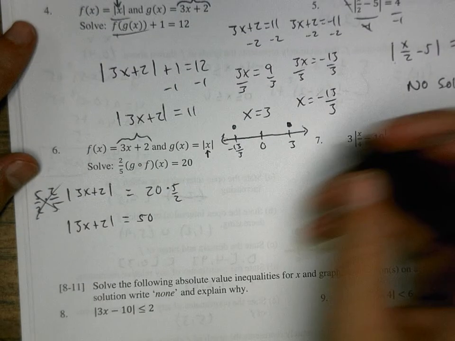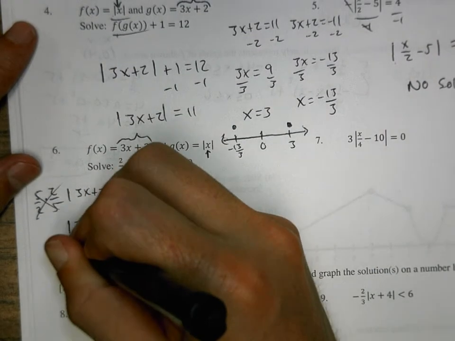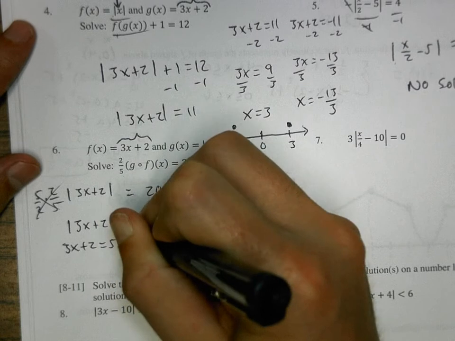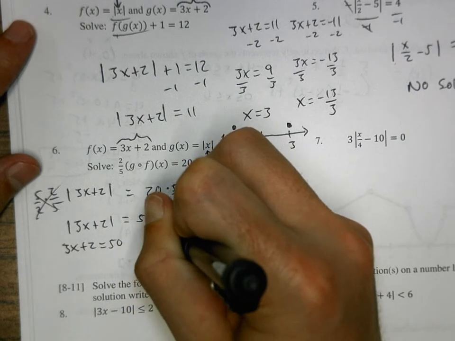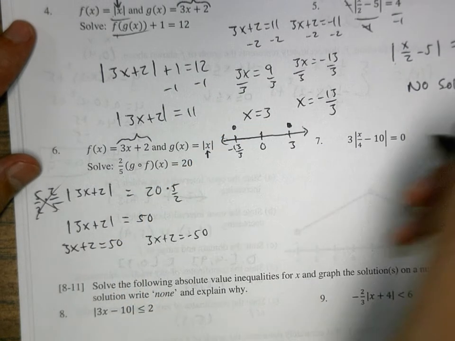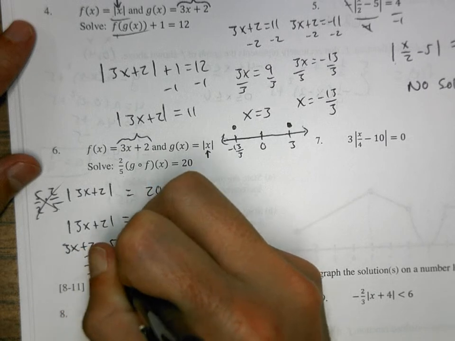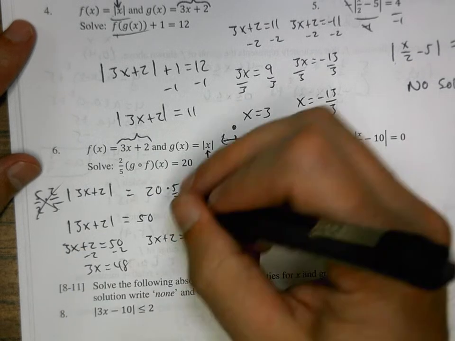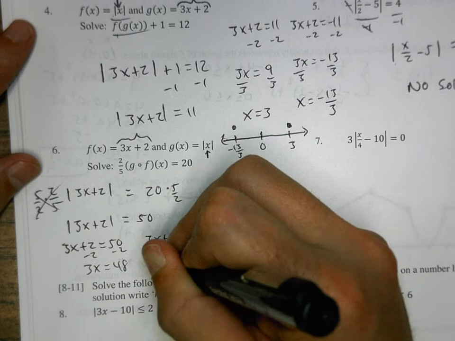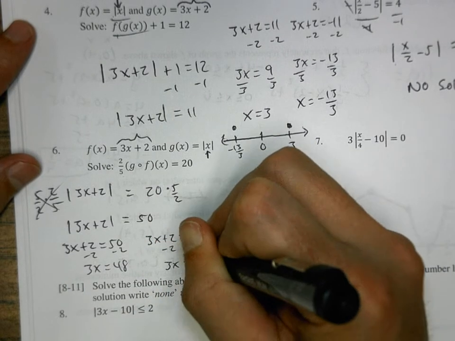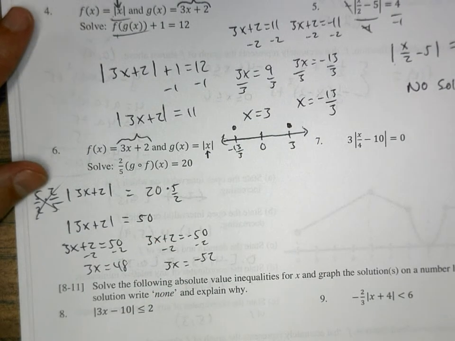And this splits up into two problems. 3x plus 2 equals 50, and 3x plus 2 equals negative 50. Subtract 2 from both sides. 3x equals 48. Subtract 2 from both sides. 3x equals negative 52. So I have two solutions.